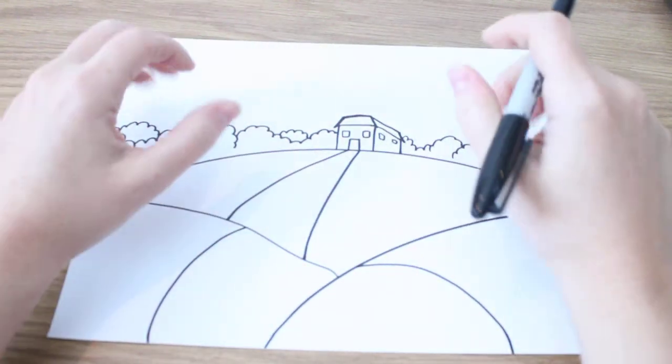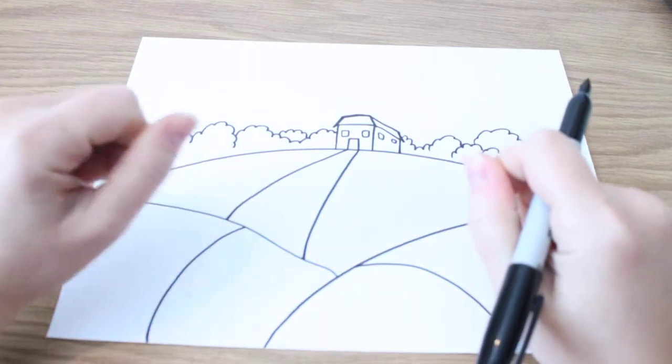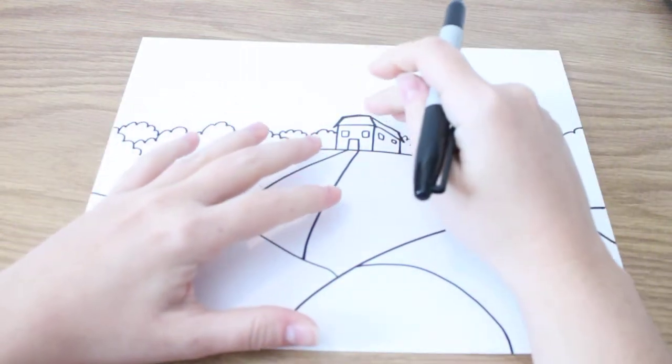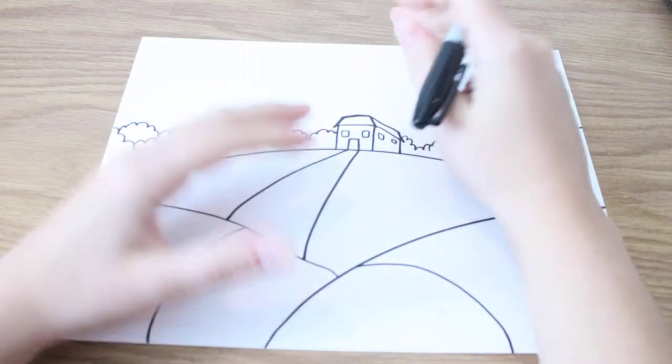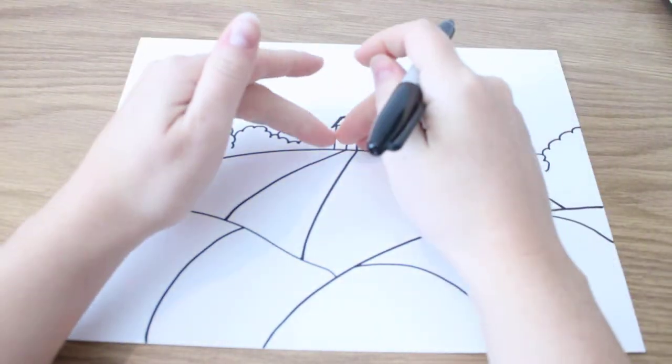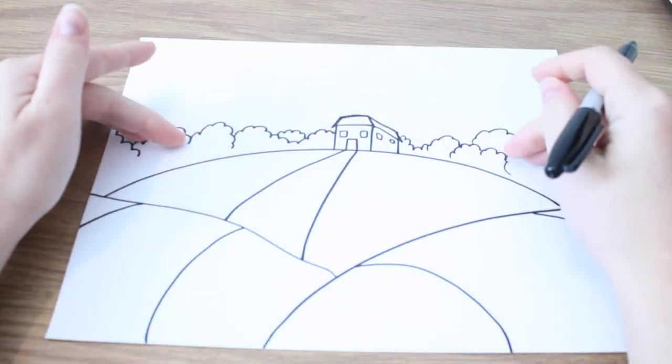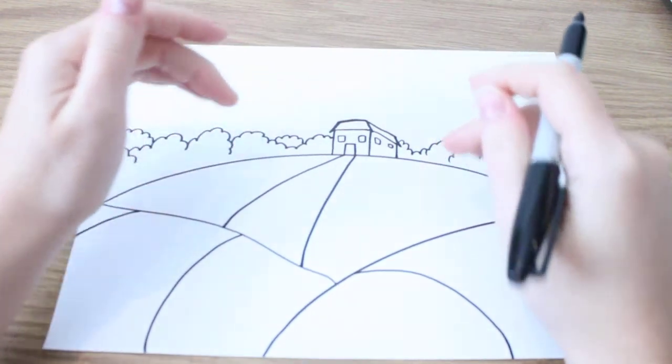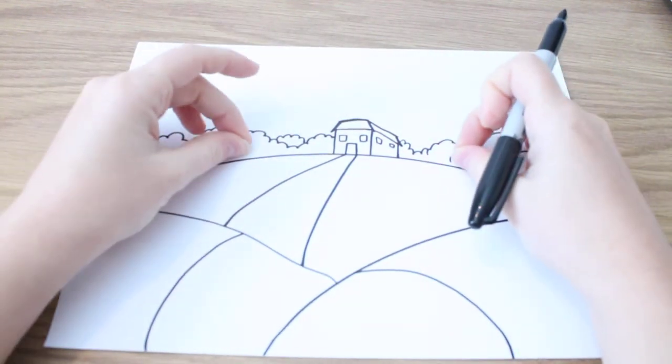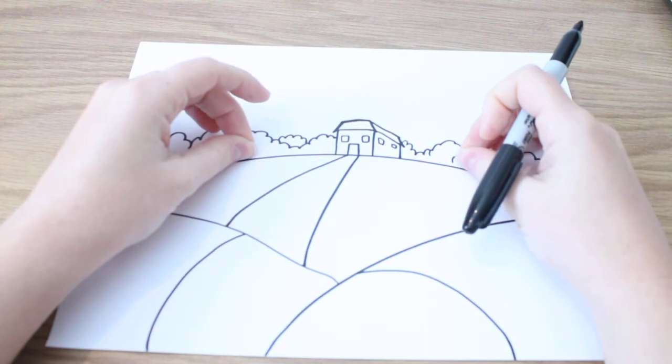And then in the sky, we're gonna make some clouds. So it looks like a nice day. The clouds that are further up in the sky are actually gonna be closer to us because the horizon line's back here. And the clouds that are closer to the horizon line are smaller. So as things get closer to that horizon line, that's where they're gonna disappear and get smaller and smaller.